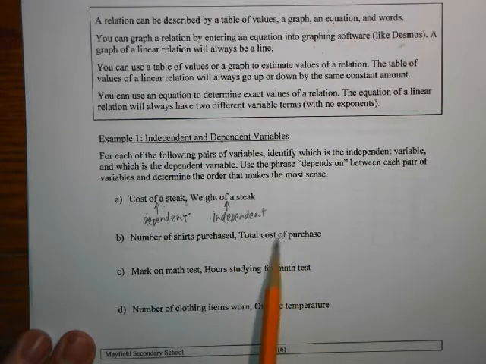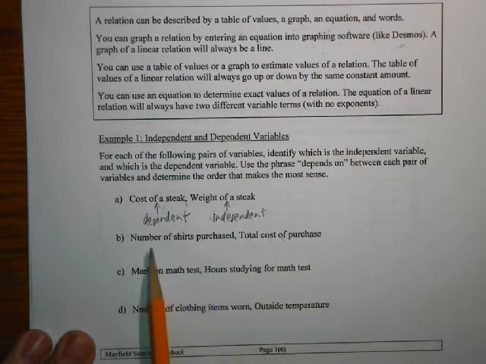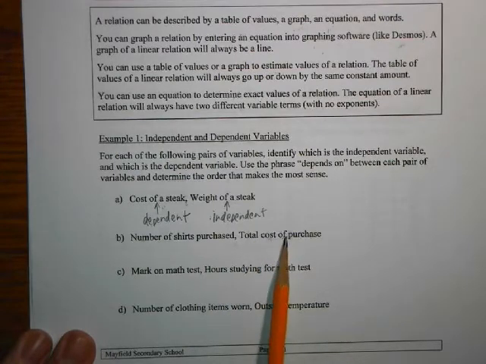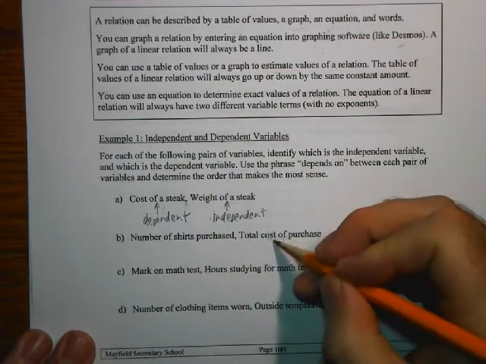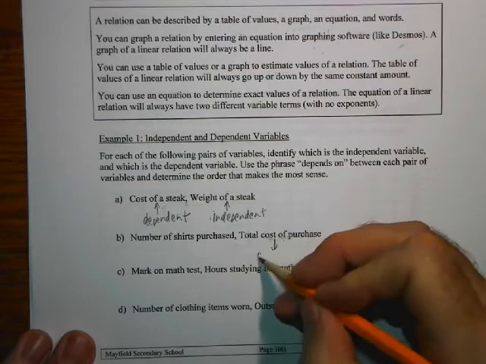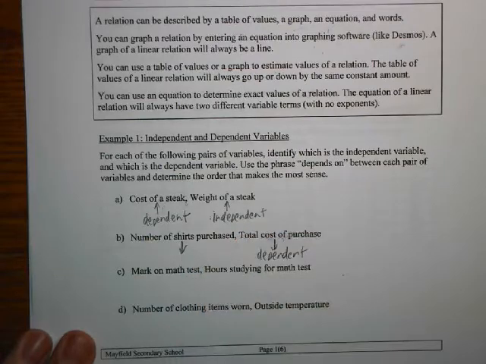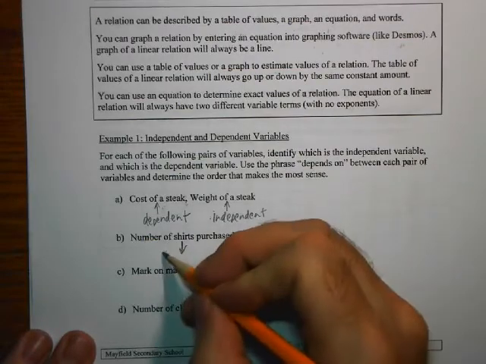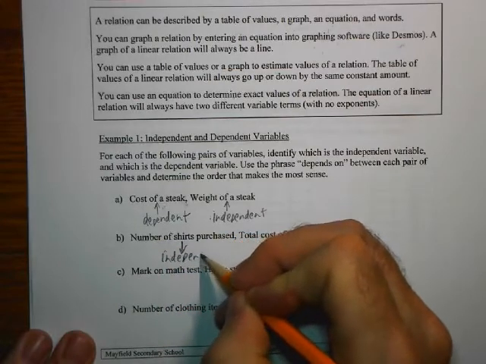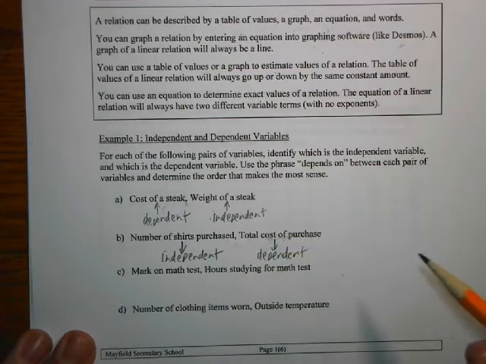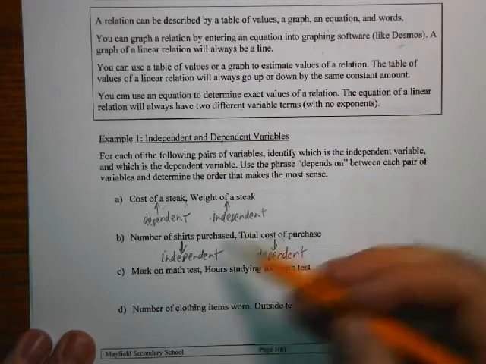If I change the order around, the total cost of the purchase depends on the number of shirts purchased. That makes sense, that this depends on this. So in this case, total cost of the purchase is the dependent variable, and by default, number of shirts purchased is independent. So that basically says, as you change the number of shirts purchased, you'll calculate the cost, which will be the dependent, because the cost depends on how many shirts you bought.